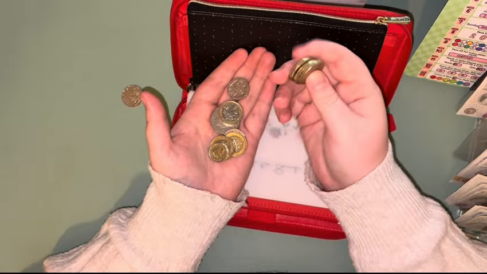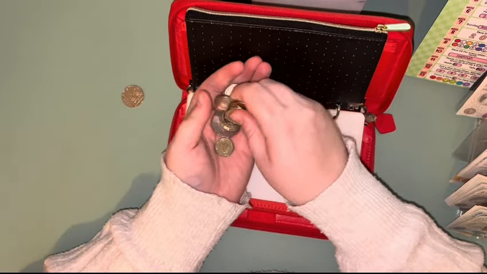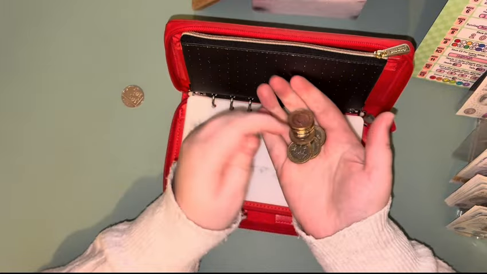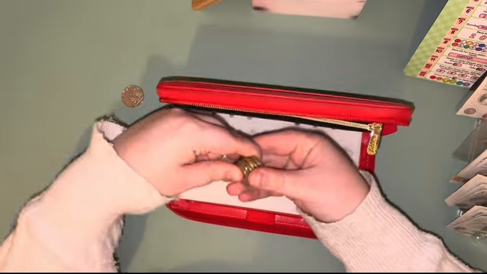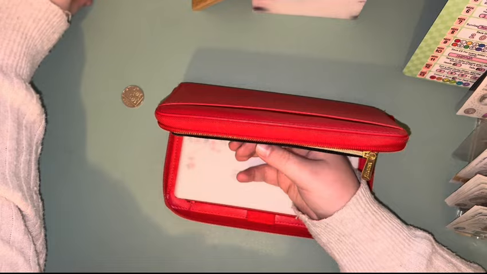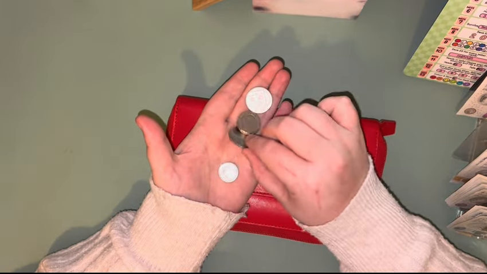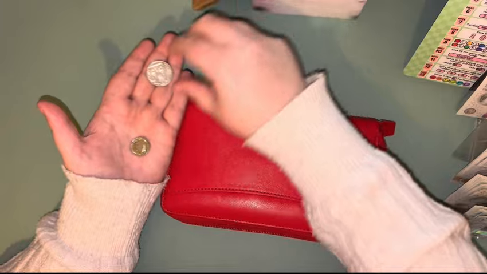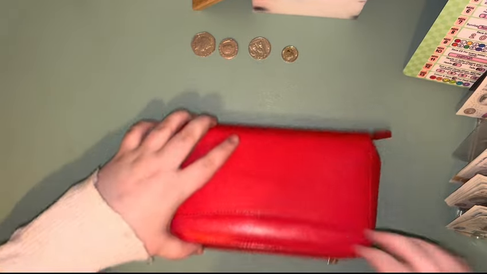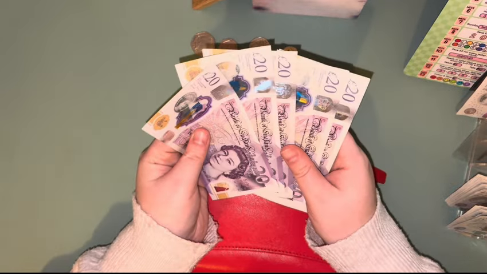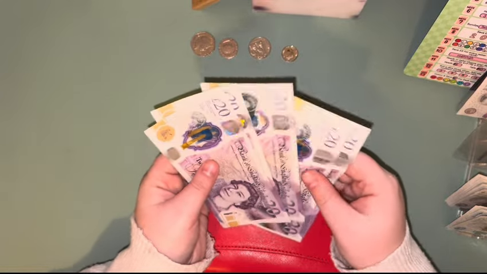We've got 3, 4, 5, 6 pound coins. So I'll put them up and out the way. And then we've got £1 and 5p in change. So we'll start by putting £60 back in here.